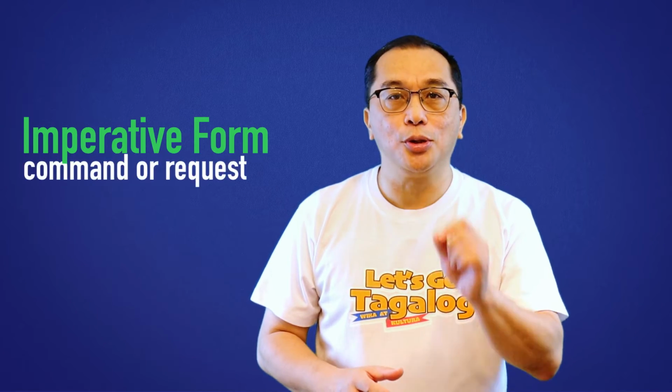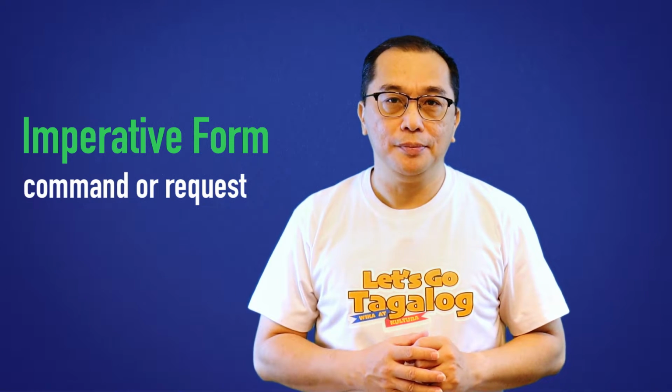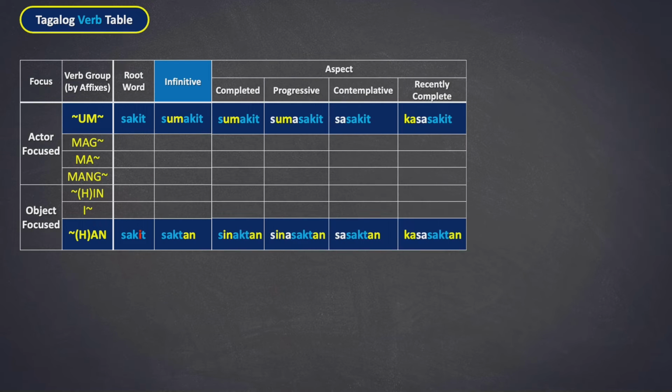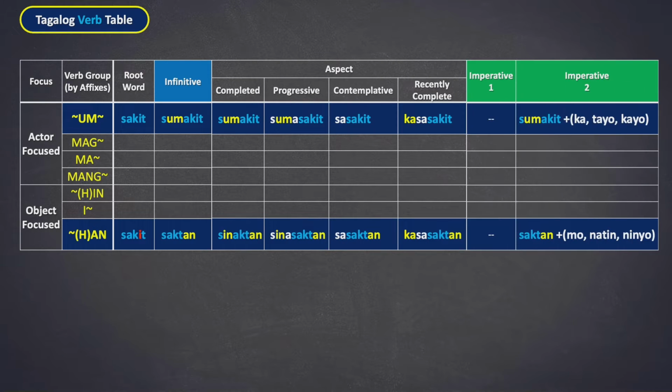Let's examine these verbs closely. And as we do, we will use them in simple Tagalog sentences. Let's begin by discussing the imperative form or the form that is used to command or to request. Most of the verbs I've talked about in this channel so far have 2 forms of the imperative form.